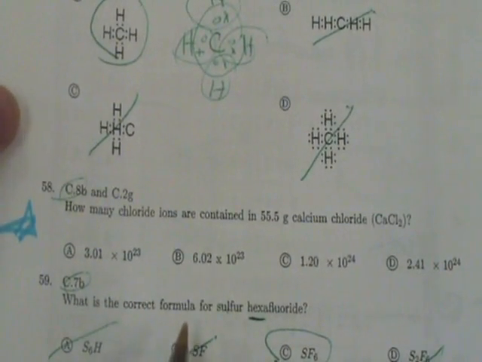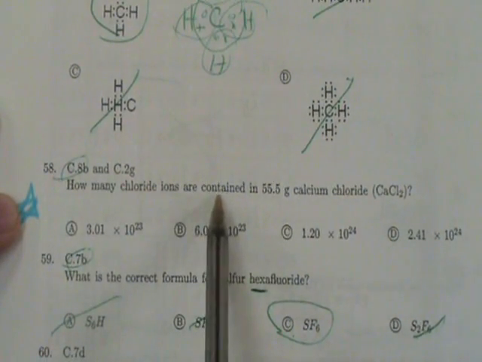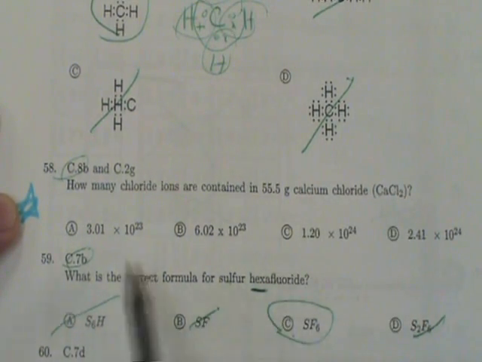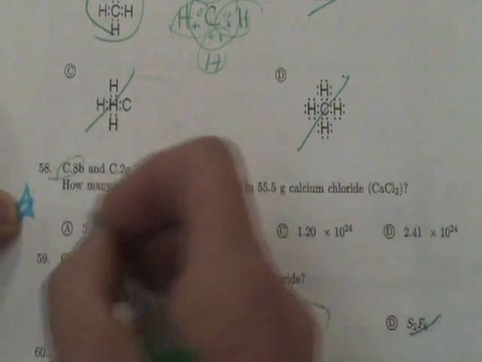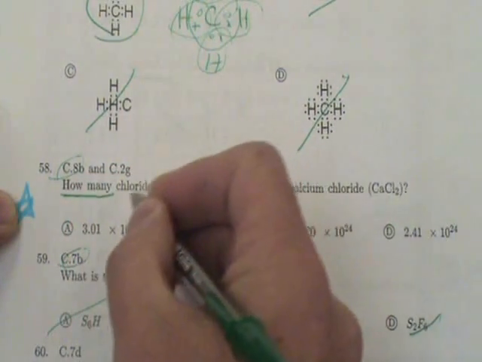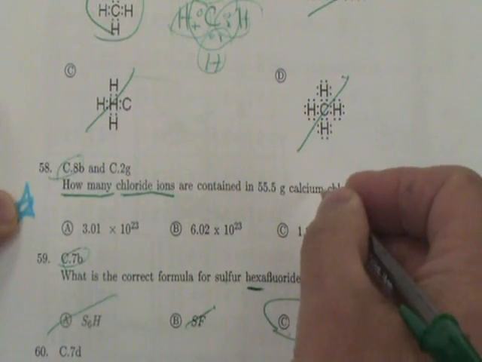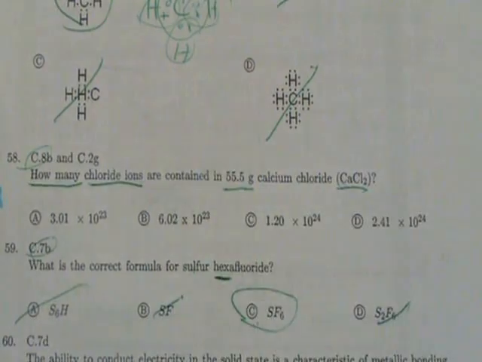Number 58. It says here, how many chloride ions are contained in 55.5 grams calcium chloride, CaCl2? Now, when we're looking at a question like this, we're dealing with math. We have to understand what the question is asking. Here it says how many, and we're looking at chloride ions. What's our given? Our given is 55 grams of calcium chloride.